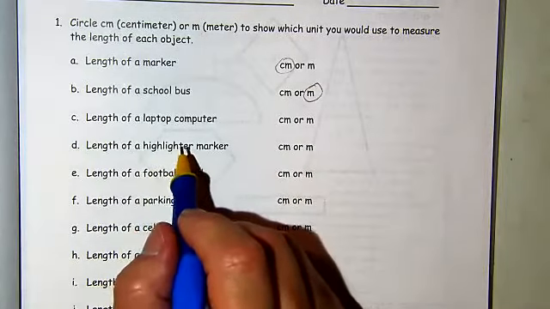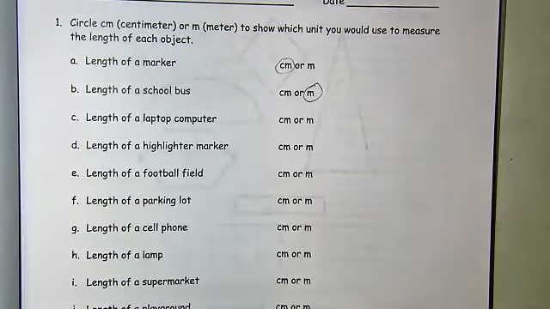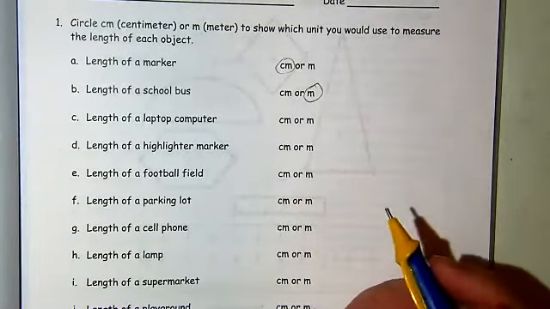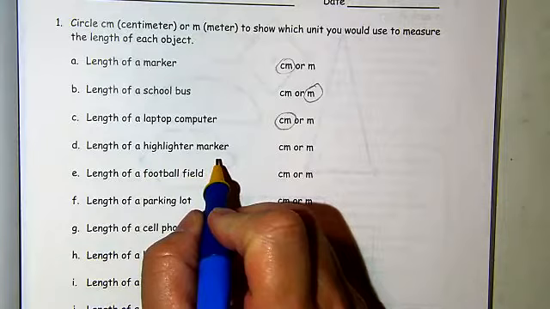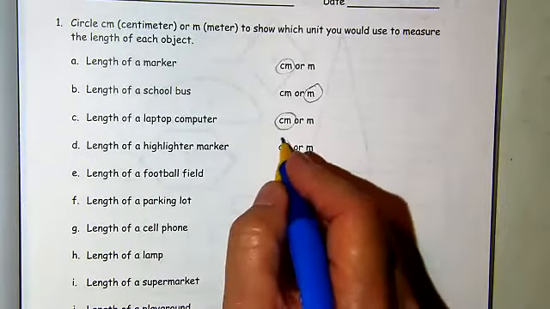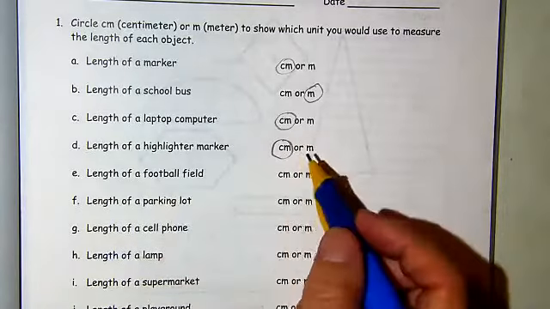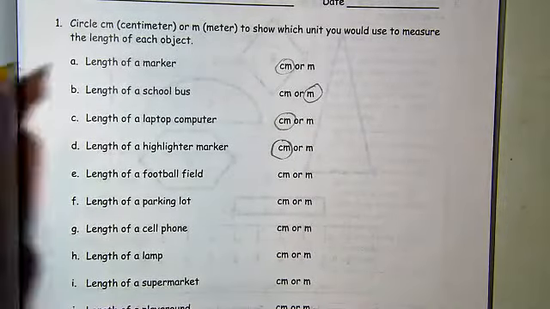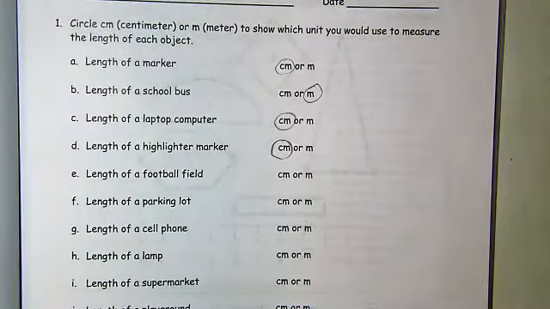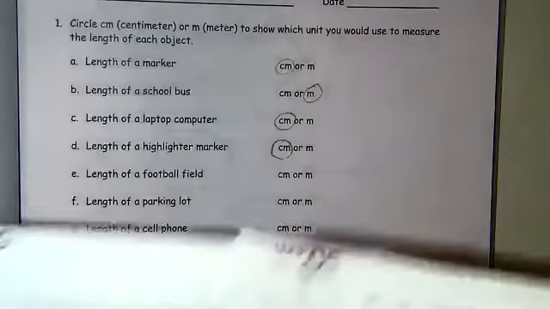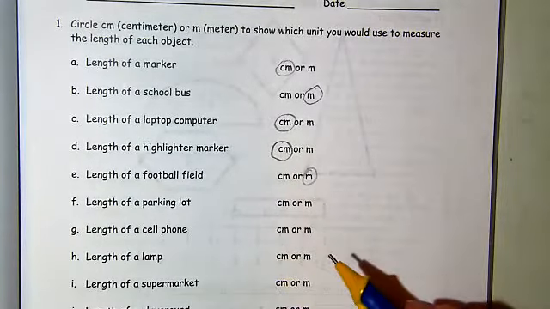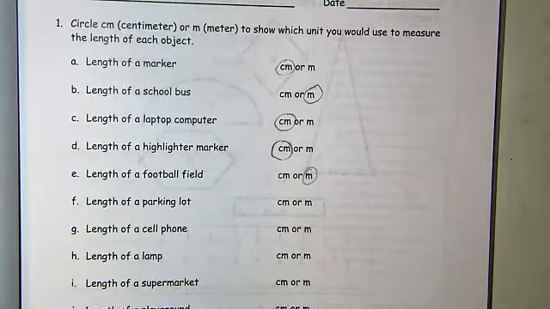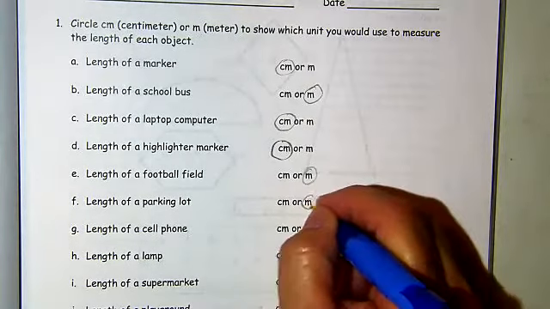A laptop computer, probably longer than my centimeter ruler, but it's not a meter long. It's not as long as my meter strip, so that's going to be centimeters. A highlighter marker, that's the same as the marker, centimeters. The length of a football field, is that this or this? We're going to need to measure that in meters. A football field is very long. A parking lot, is that a big object or a small object? A big object, we're going to need to measure in meters.